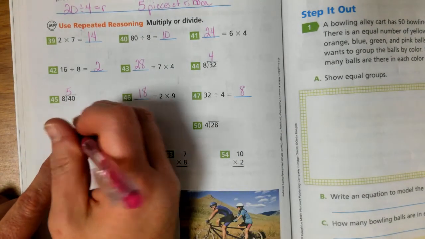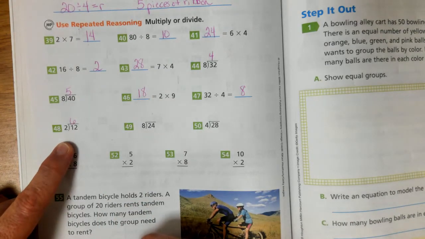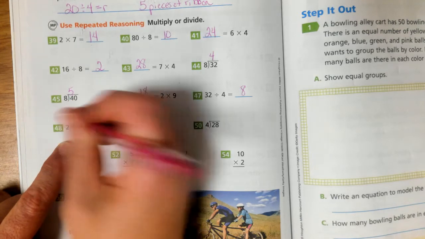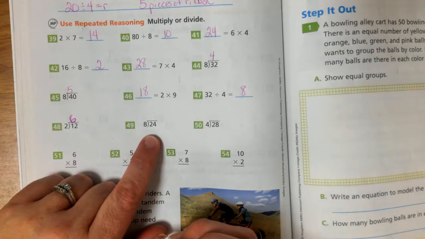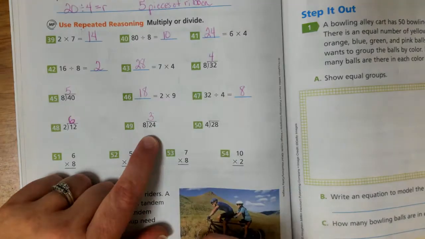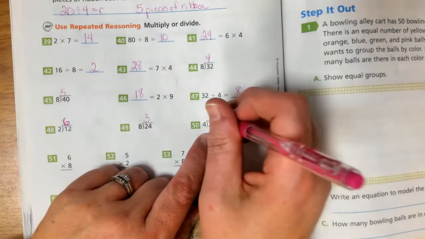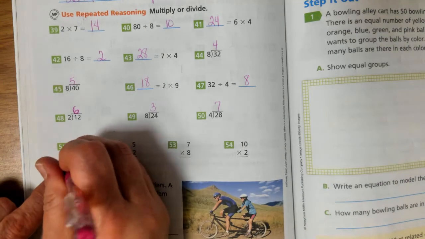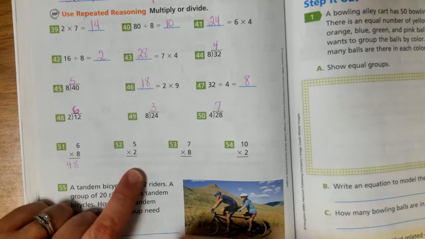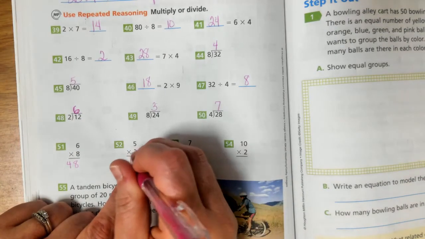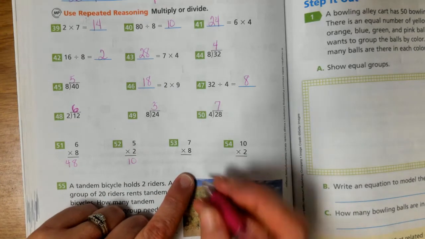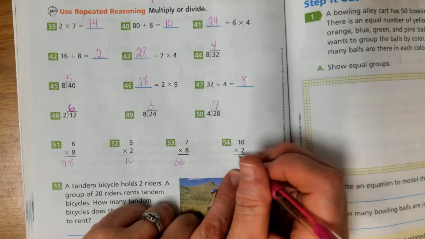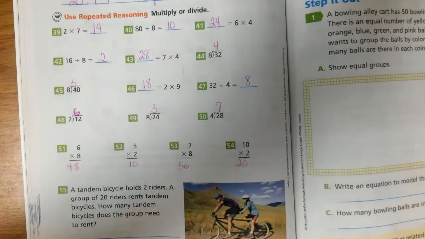12 divided by 2 equals 6. Sorry, that's a funky 6. 24 divided by 8 equals 3. 28 divided by 4 equals 7. 6 times 8 is 48. 5 times 2 is 10. 7 times 8 is 56. And 10 times 2 is 20.